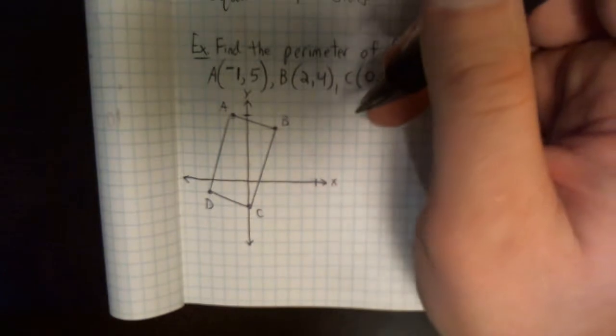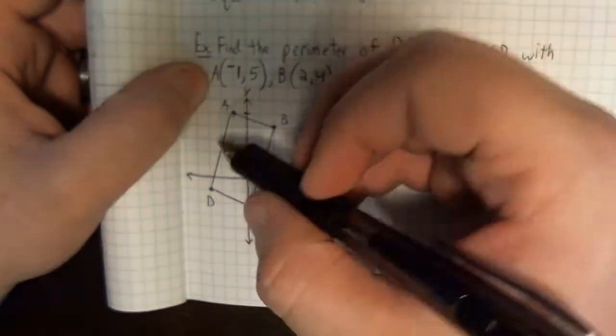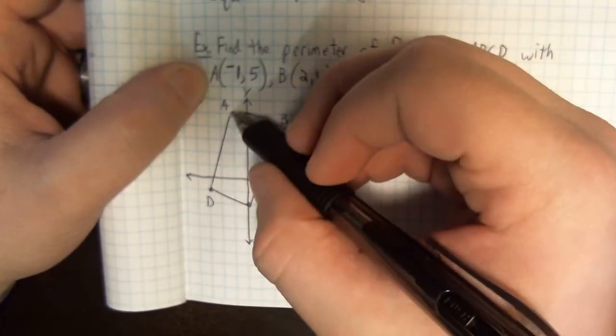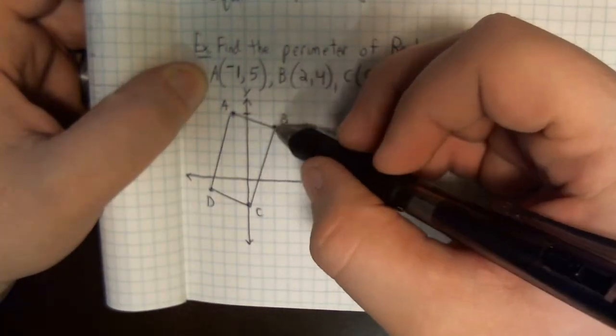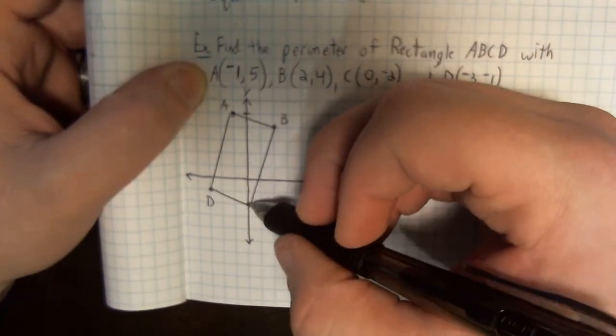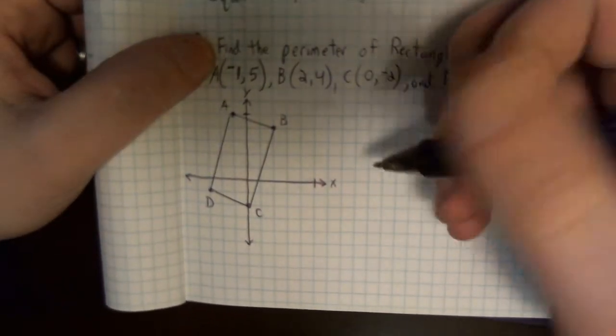Alright, so here we have our rectangle. Now what I was saying before is that because we have 2 sets of congruent sides, if I find this length here and I find this length here, I can automatically get the length of this side and I automatically get the length of this side. Okay, it's going to cut down our work just a little bit. I'm going to show you 2 ways to do this.